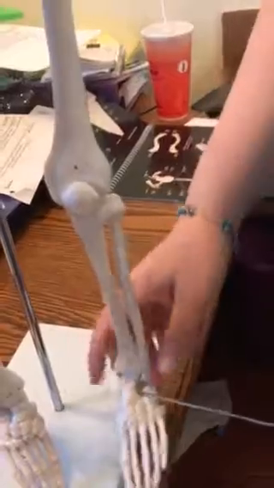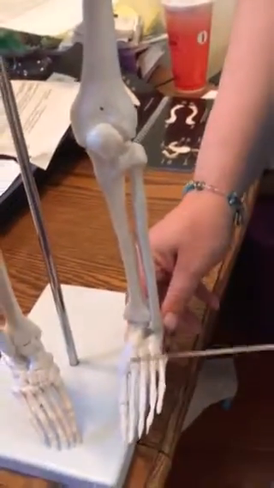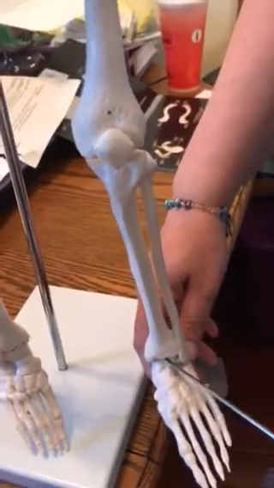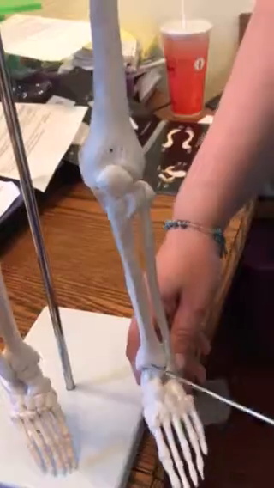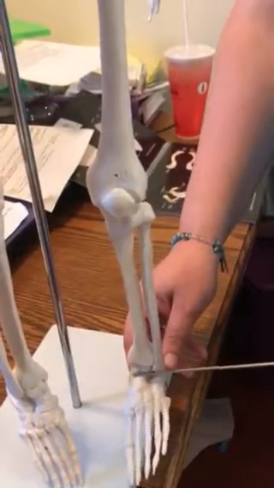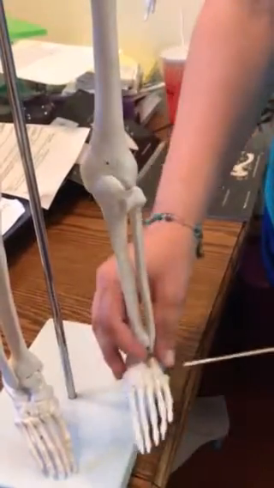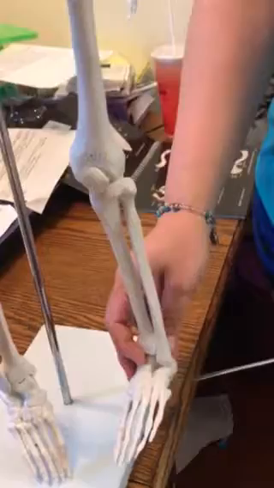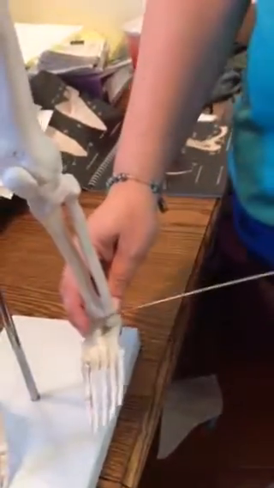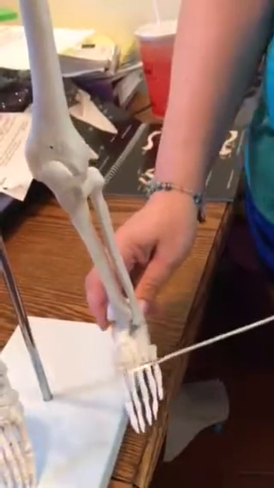The tarsus is here. The talus is underneath here, and that connects the foot to the tibia. That articulates with the tibia and fibula superiorly. The calcaneus, which is here, and that is connected by the ankle joint indirectly and articulates with the tibia and fibula with the talus.